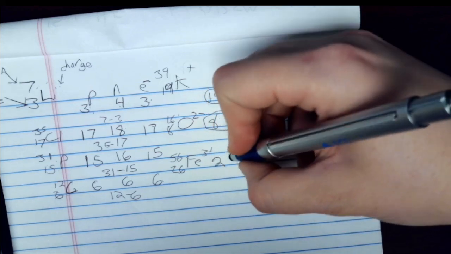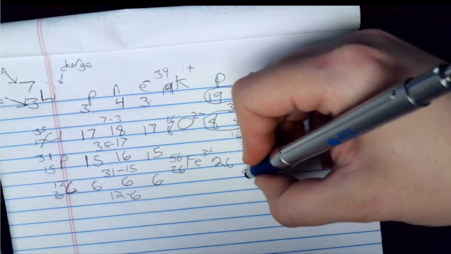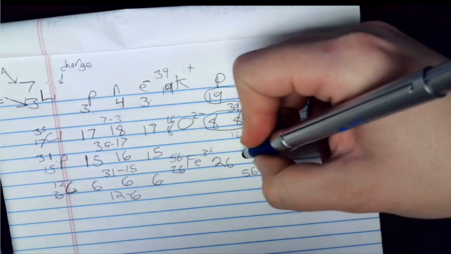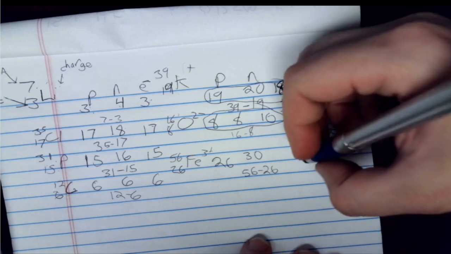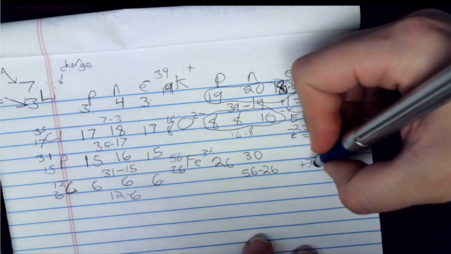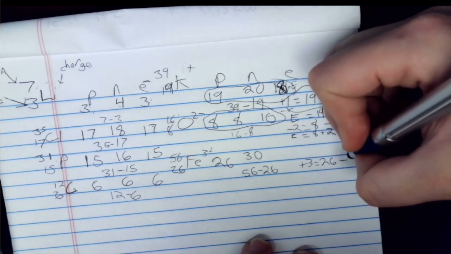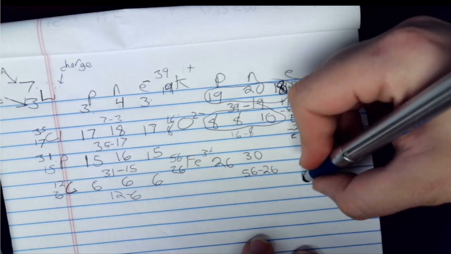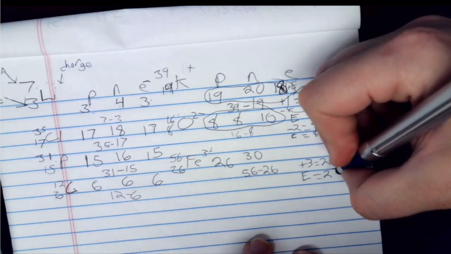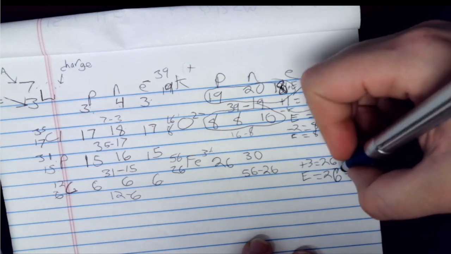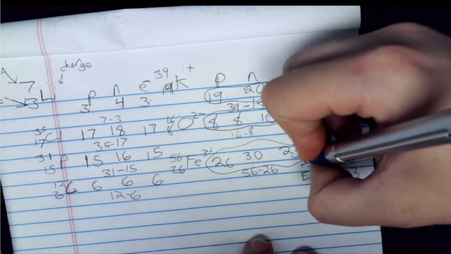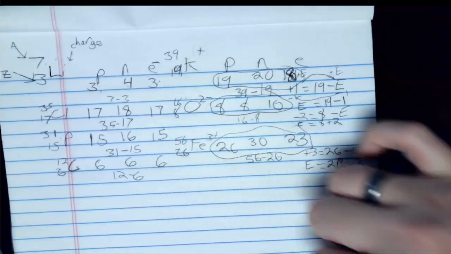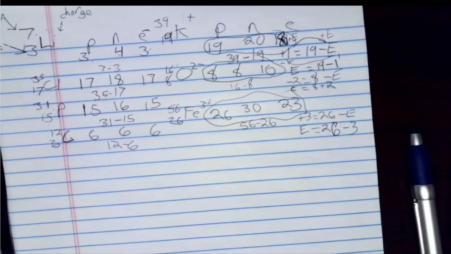One last one. Iron, 26. 56 minus 26, we get up to 30 neutrons. We're really starting to get heavier. And with this one, plus 3 equals 26 minus E. Rearranging that, E equals 26 minus 3, get 23. So 26, 30, and 23. This should be something we should easily be able to do.